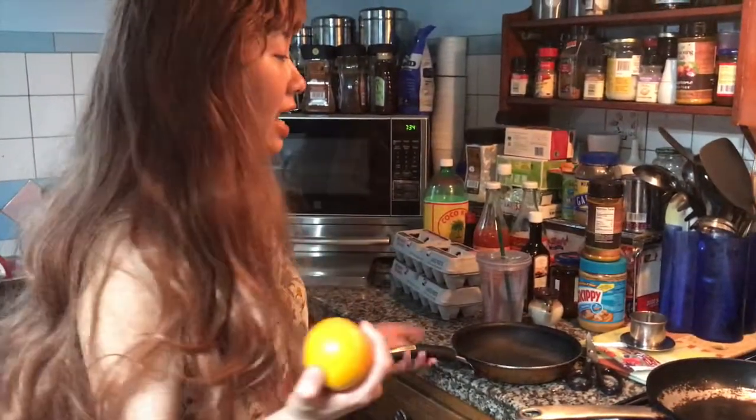Alright kids, I'm gonna make some metalloid souffle with a non-metal orange and a metal pan.